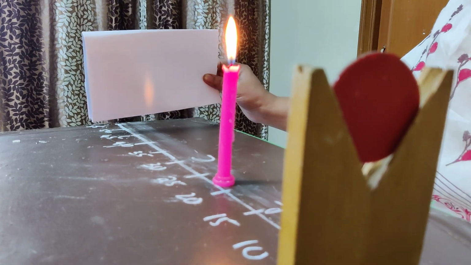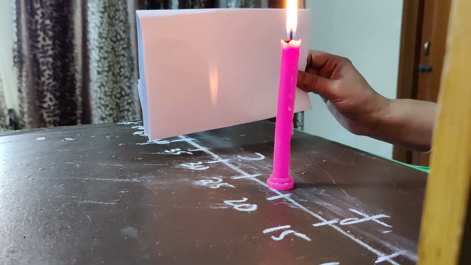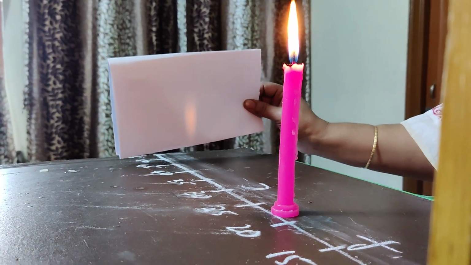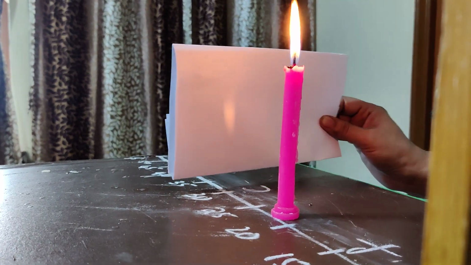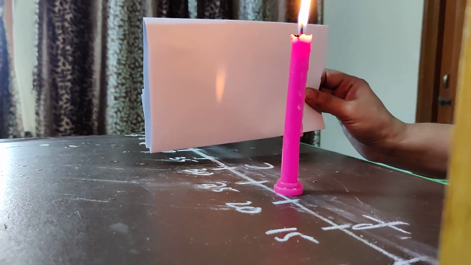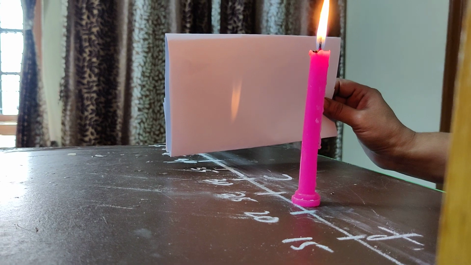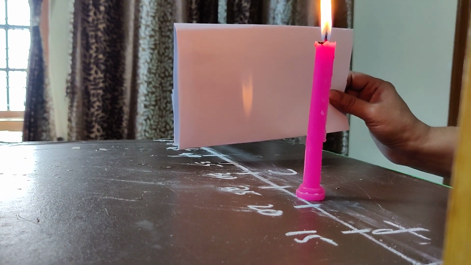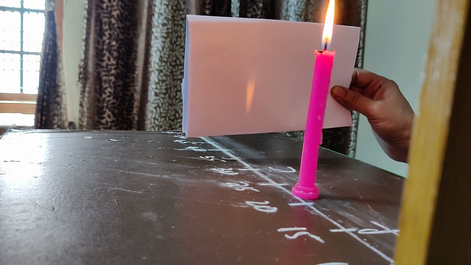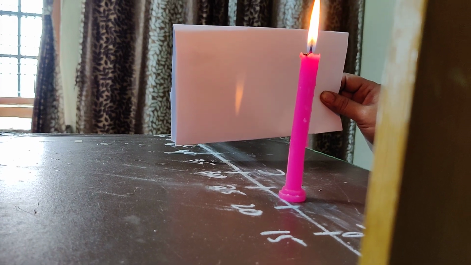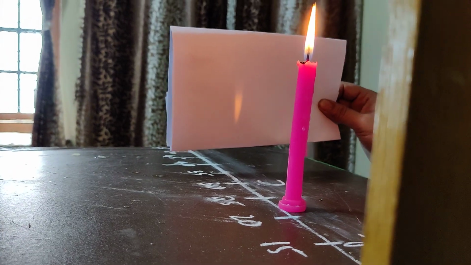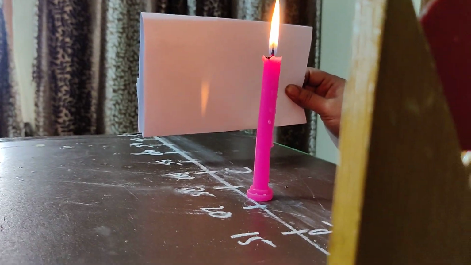So you can observe at some places we can observe the sharp image like this, and when I'm moving backward we can observe the blurred image, and forward also we cannot catch the image on the screen. At a distance of 35 centimeters you can observe a clear image, and this is also inverted image, and this is an enlarged image. So note down the values. At a distance of 22 we got it the image at a distance of 35.